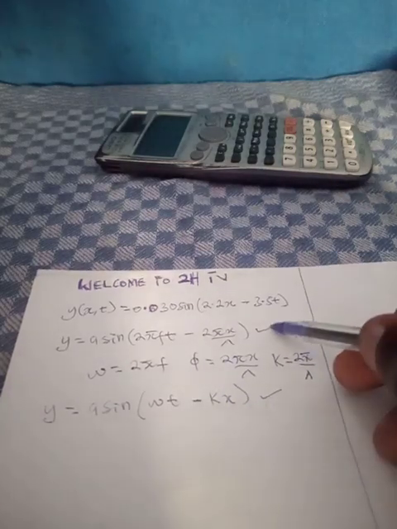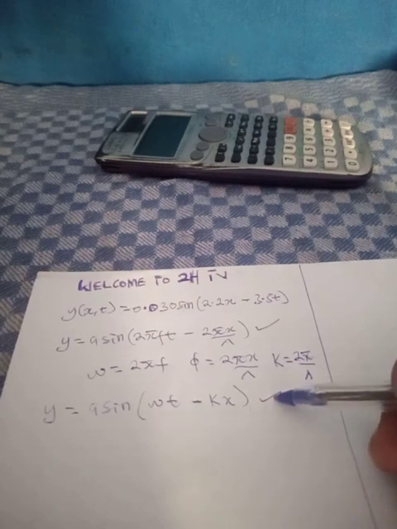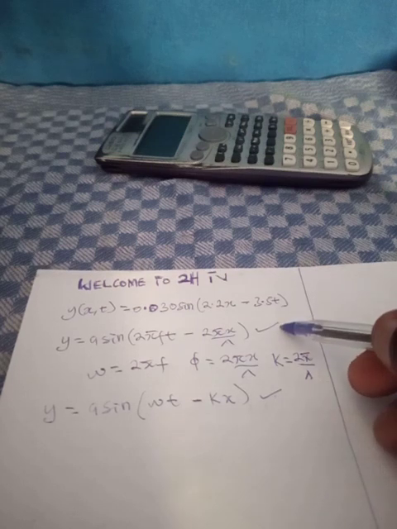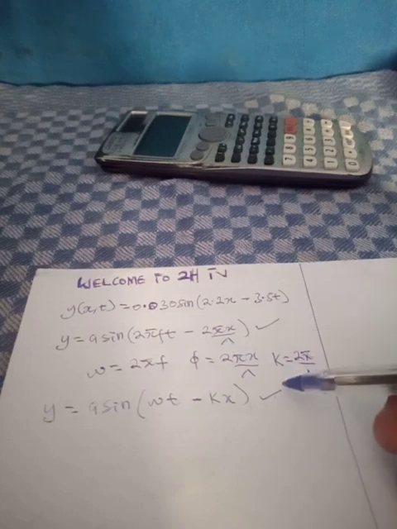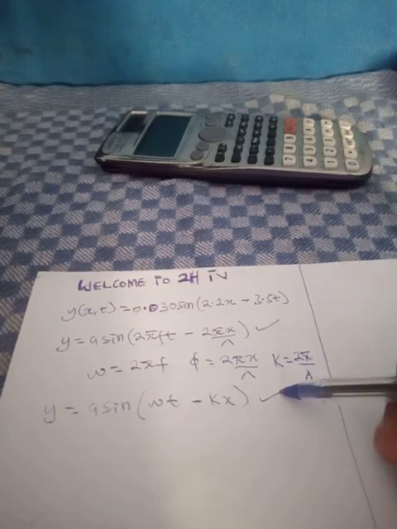Now, this equation and this one are the same. So one can decide to use the first equation and another can decide to use the second equation, and at the end of the day, the answers will be the same, just that the steps will change. It depends on whichever way you want to go.